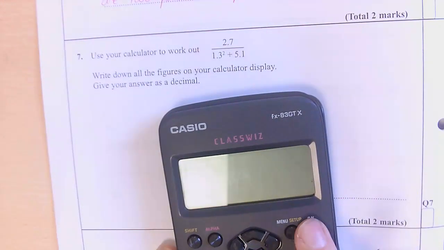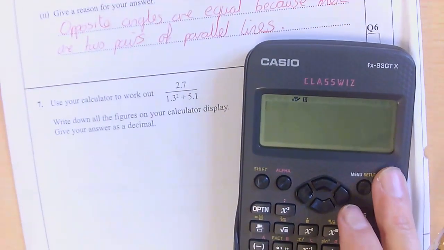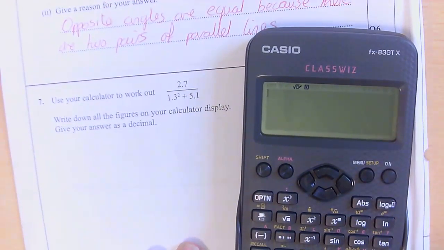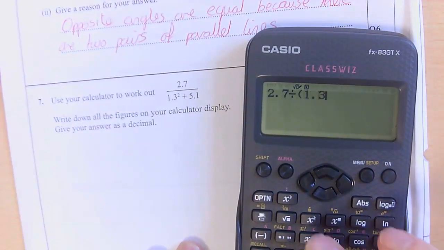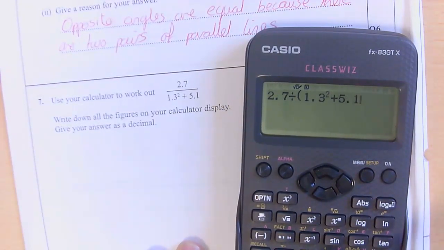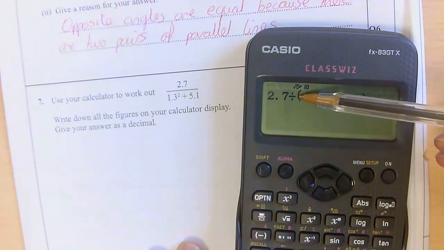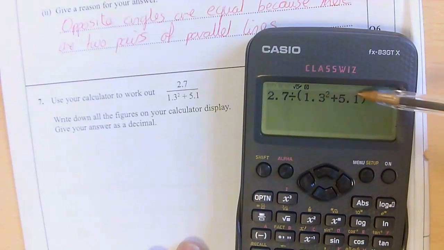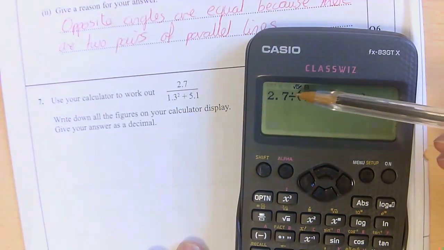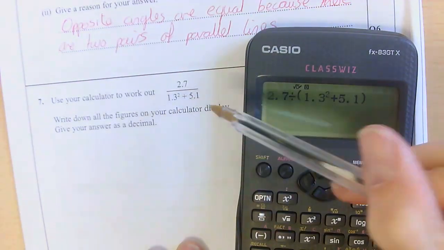This is an exercise in typing things in correctly. How can we do this all in one go? 2.7 divided by, open brackets, 1.3 squared plus 5.1, close brackets. If we look at our calculator display, it's 2.7 over all of this. So all of this goes underneath here. And we put it in brackets because we're doing everything underneath there first.